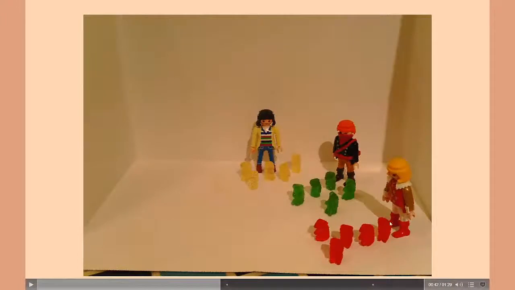Okay, if you notice, Kristen has 1, 2, 3, 4, 5. Jonathan also has 5. And Sarah herself has kept 5 for herself. Now if we count, you can tell that there are 15. 1, 2, 3, 4, 5, 6, 7, 8, 9, 10, 11, 12, 13, 14, 15. 15 total. Well, let's take the quiz and find out if we have the answers.